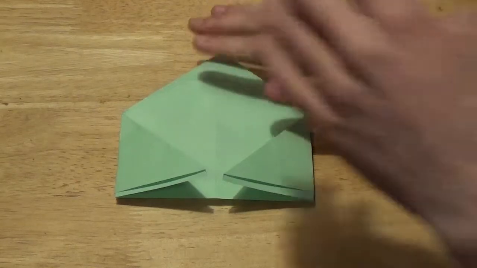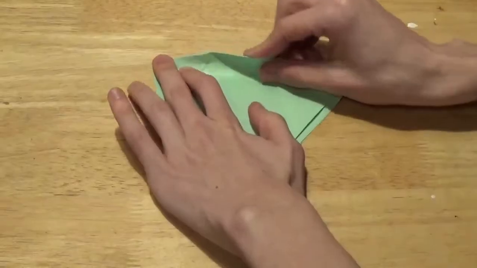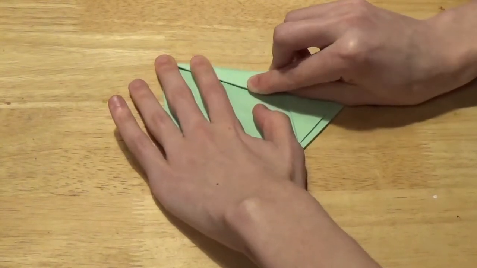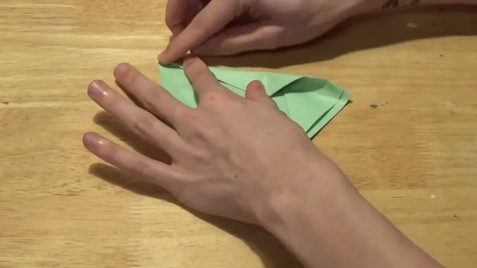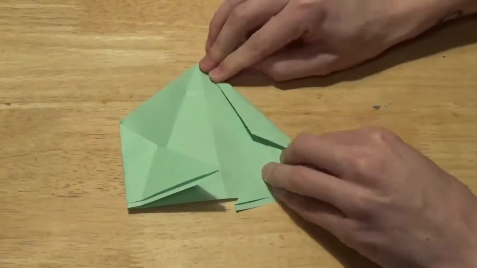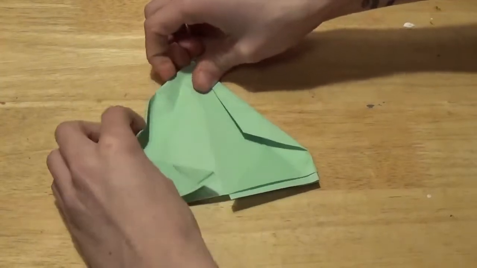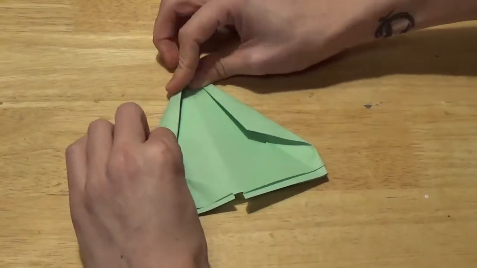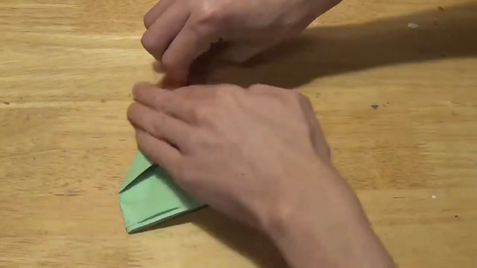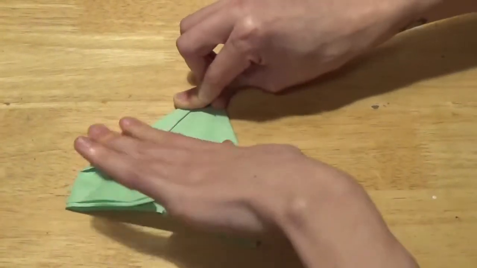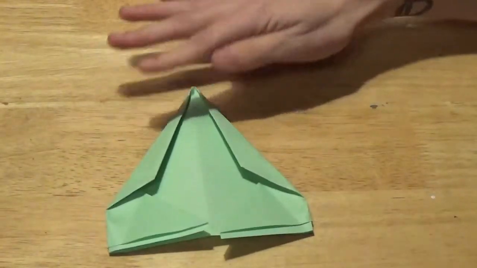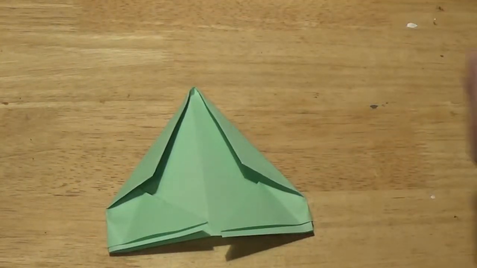So, the next step is I'm going to fold these in so they're not quite touching the center line, but you're folding it almost in half so that the new fold on the outside is going to be right down the middle here. So let's do this and I'll show you. Fold it right in half so it's kind of down the middle of the new triangle. There we go. So you should have something that looks a little bit like that.